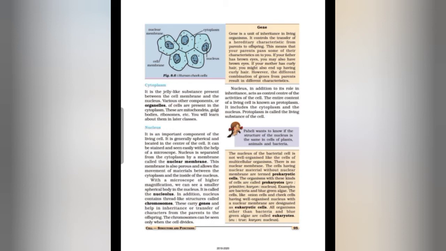Now we'll discuss why the nucleus is important, what the functions of the nucleus are. So we can say that the nucleus controls all metabolic activities of the cell. It is responsible for passing genetic characteristics from the parents to the offspring. So this is the main function of the nucleus.